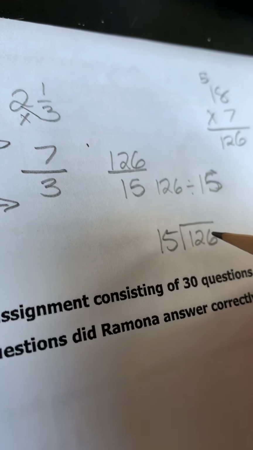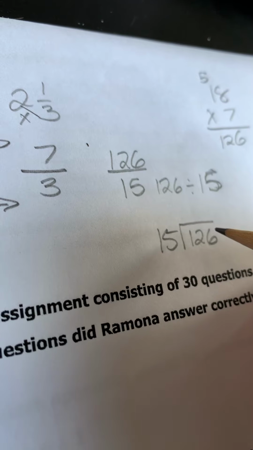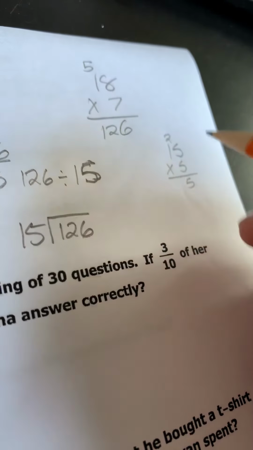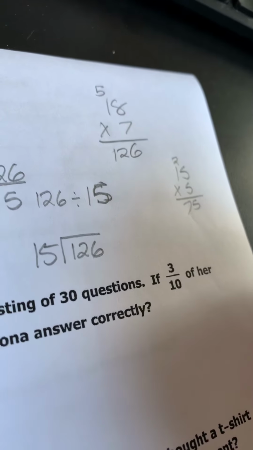Okay, now I've got to figure out a number. Okay, 15 times 1 is 15. 15 times 2 is 30. So I'm going to come over here, and I'm just going to choose a number. I'm going to choose 5. 5 times 5 is 25. 75. Okay, that's not big enough.